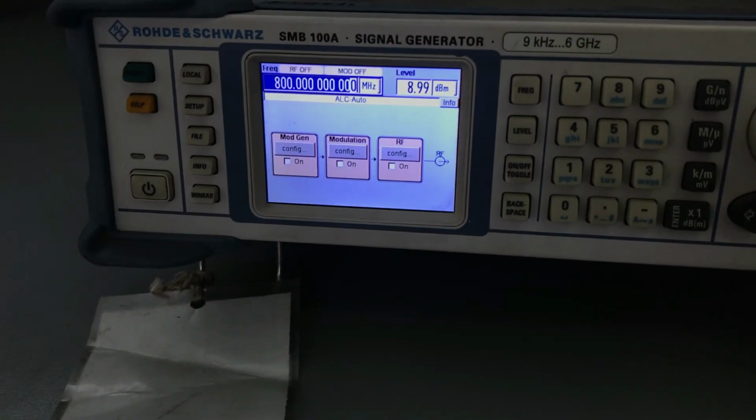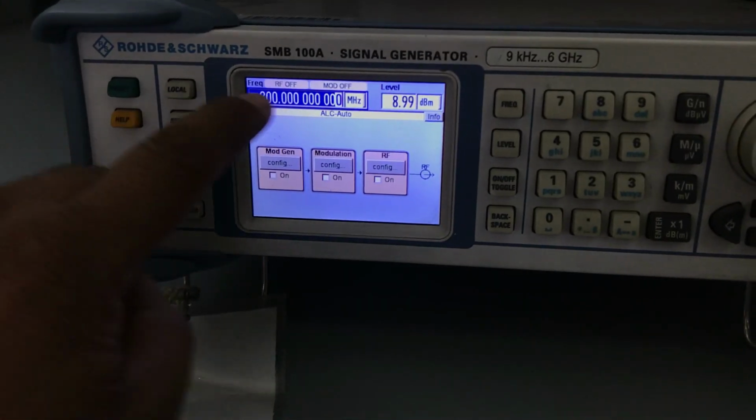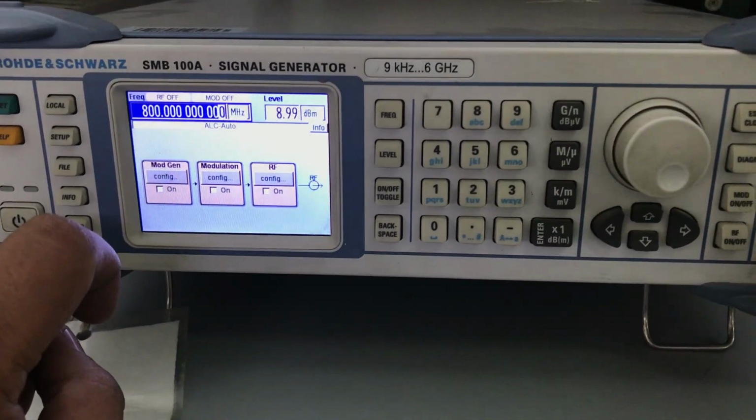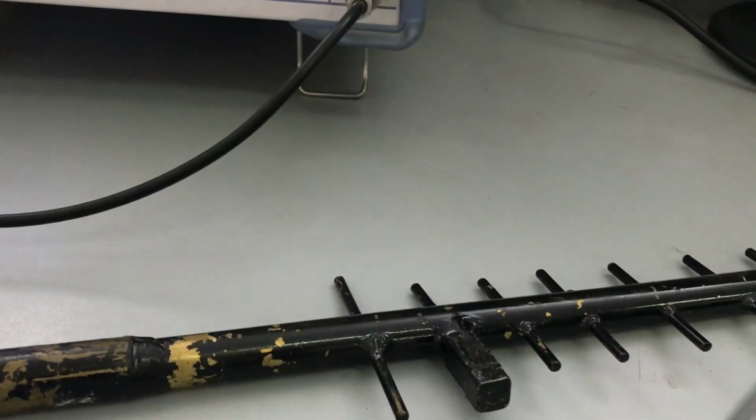This antenna is designed for 800 megahertz. So I have 800 megahertz as my frequency, and 8.99 dBm of power coming out of this RF generator that is connected to my antenna.